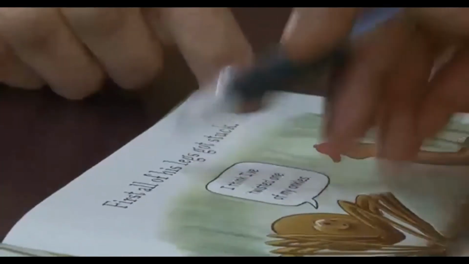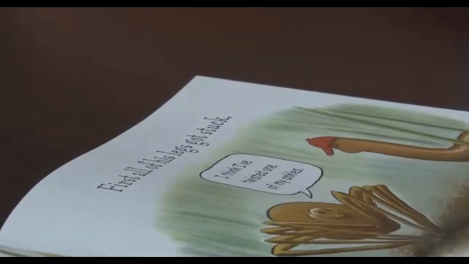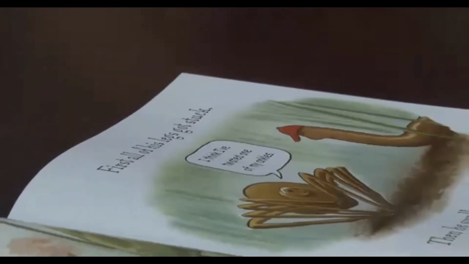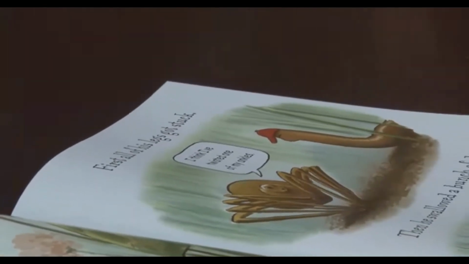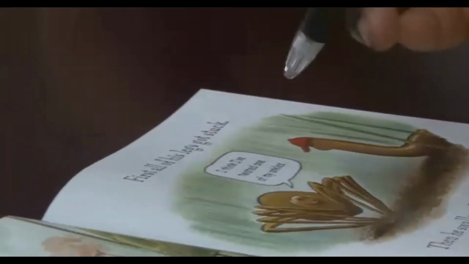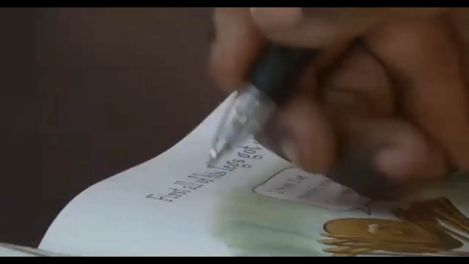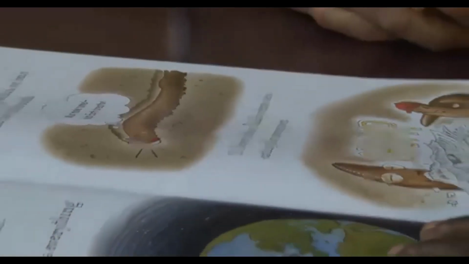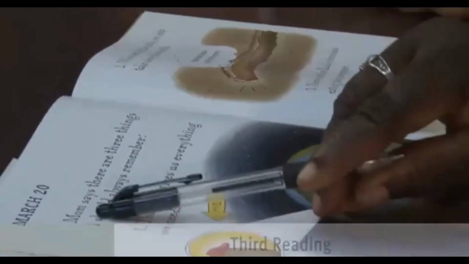Okay, so let's just do that one first. All of his legs got stuck. You know what would really help in this sentence? A comma. First, comma, all of his legs got stuck. You want to put a comma in there? I can do that. Yeah, because I think that would help with the phrasing. Then, comma, he swallowed a bunch of dirt. That will help you immensely. Okay, so let's try it again. Who knows why they didn't put commas in.